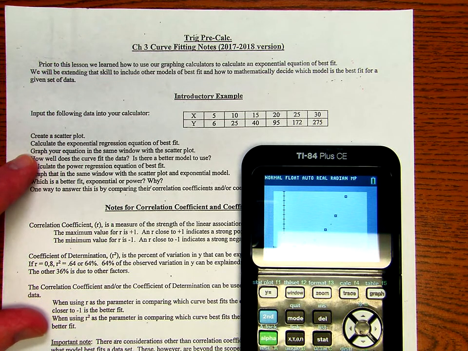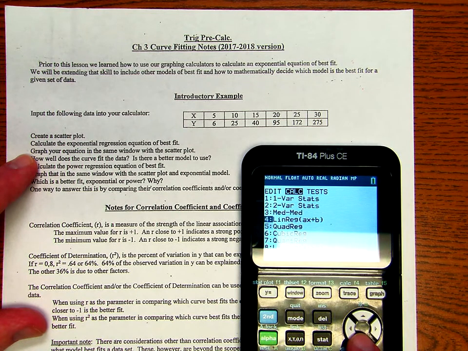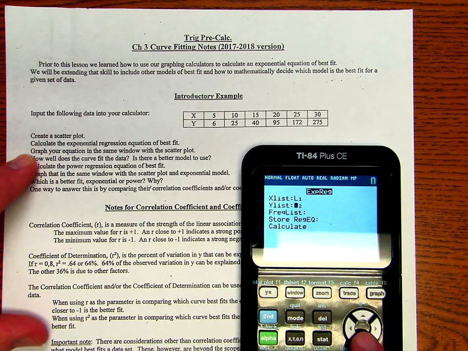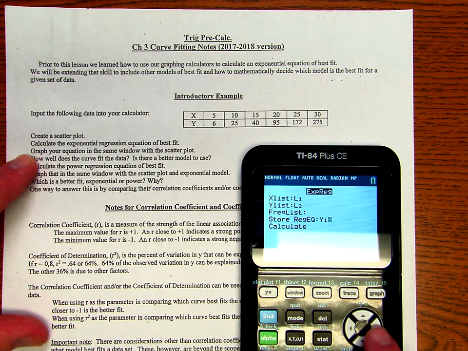Calculate the exponential regression equation of best fit. So I am going to go to stat calc. ExpReg is one of the ones we used yesterday. L1, L2, frequency list blank. We want to store that regression equation right in Y1. Alpha F4, Y1. Calculate.